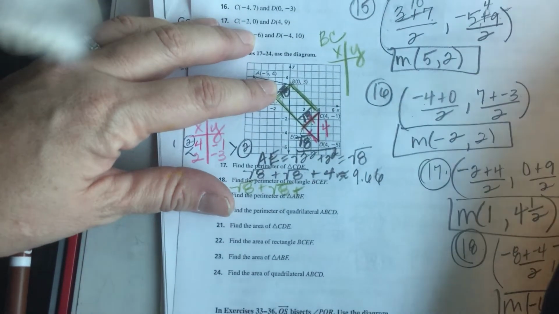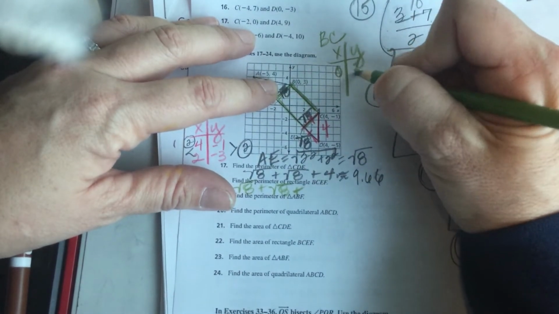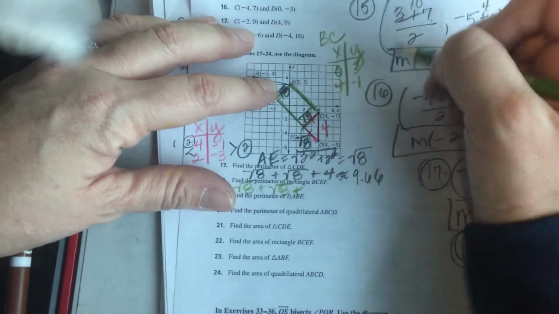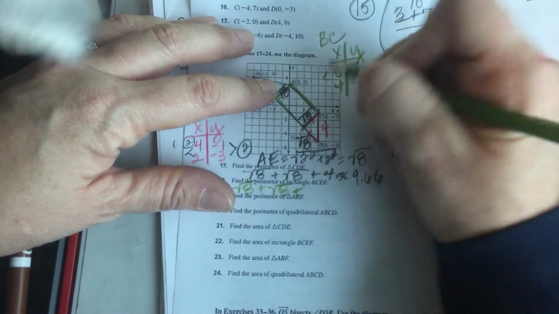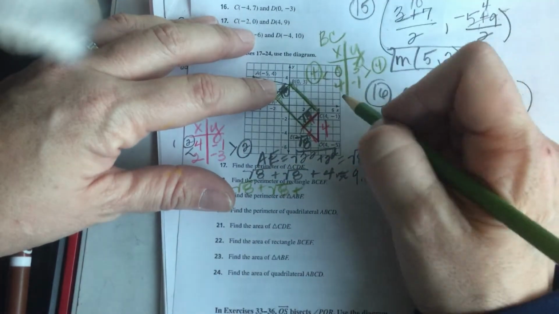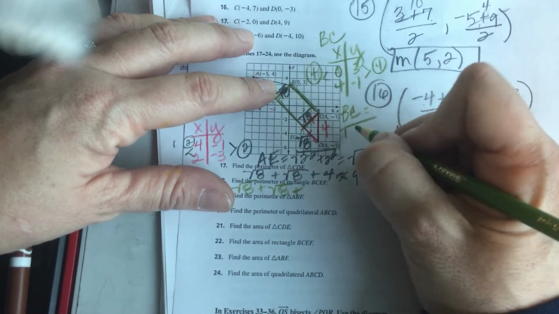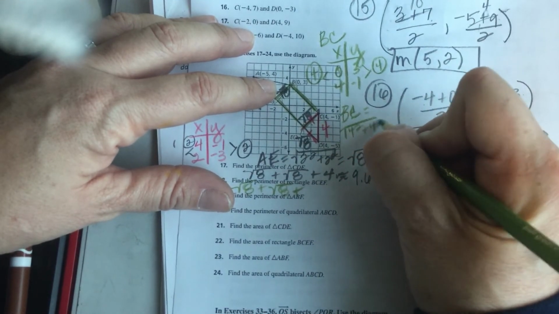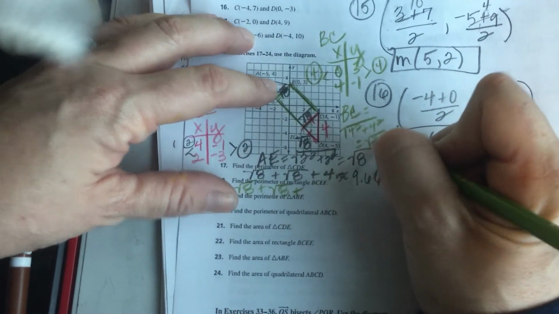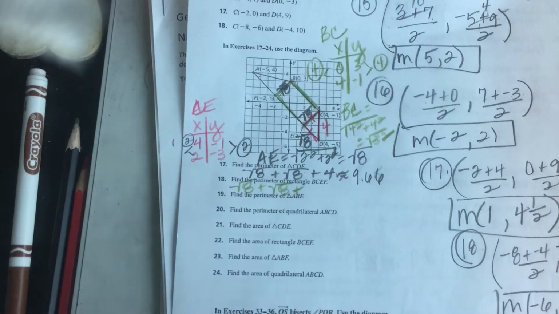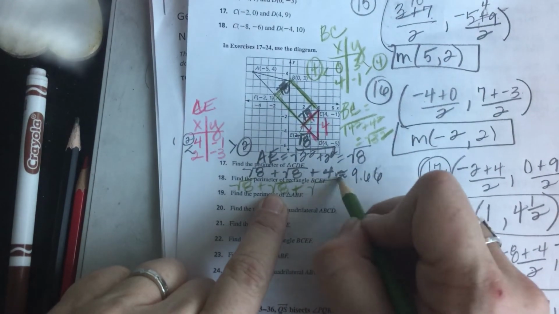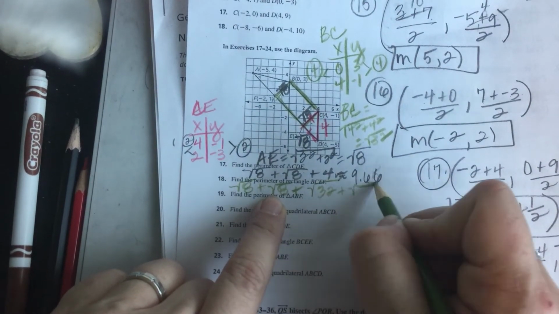Put my points in for B to C: (0, 3) and (4, negative 1). How far apart? 4. How far apart? 4. So BC is the square root of 4 squared plus 4 squared, so that's the square root of 32. 4 squared is 16, 16 plus 16. So 2 of the sides are the square root of 8, and 2 of the sides are the square root of 32.